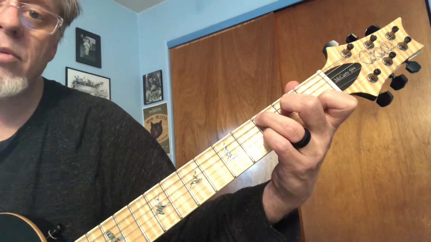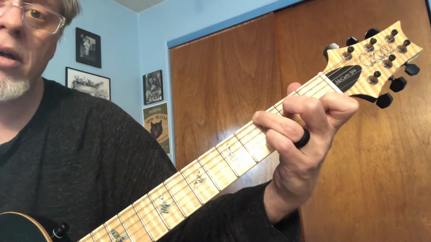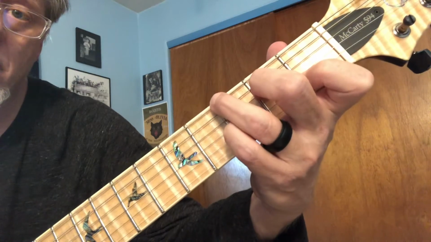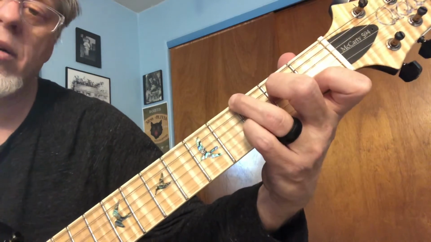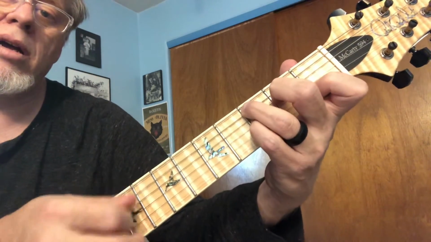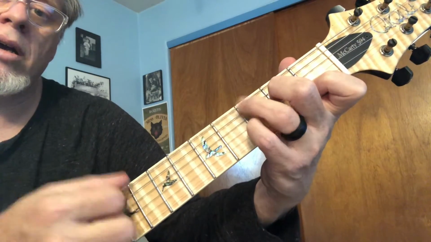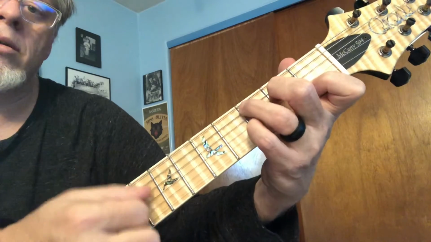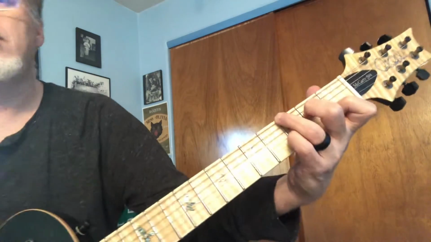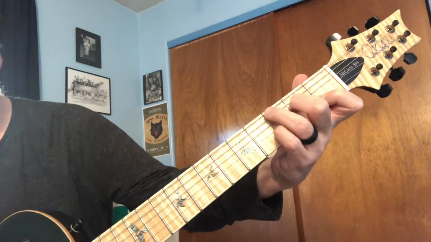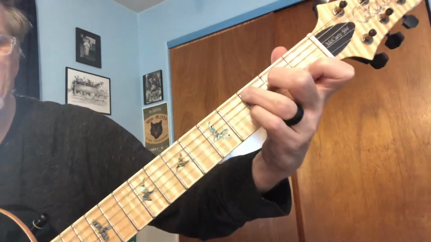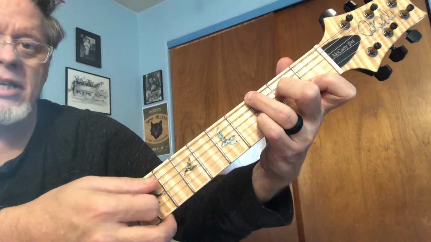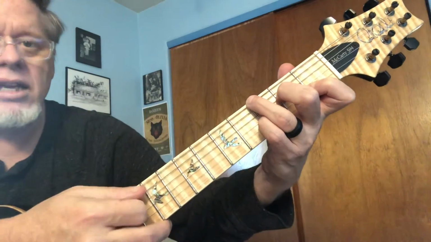And people will go, that's just a fun thing you can do with C7, is alternate the bass from C to the G on the low E, 3rd fret.